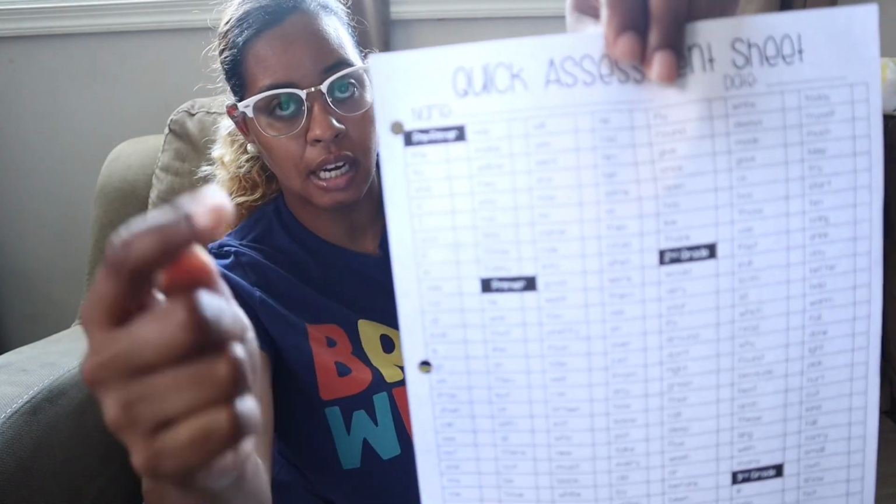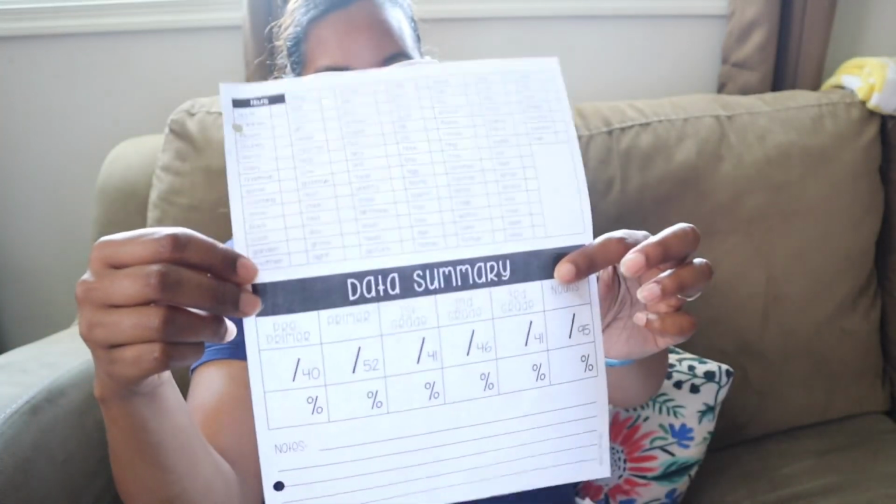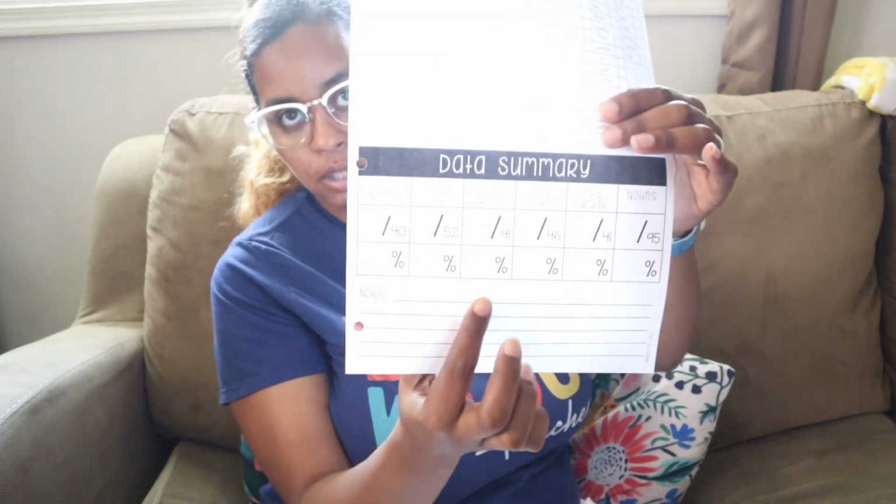Now, some quick data sheets that I wanted to share with you guys that came out of this, which I said is really great, is the fact that there's quick assessment sheets that give you the option to put a check beside each word instead of making copies of all of that. Then, like I said, on the 2nd page, they have the nouns and stuff. And so by the end of the year is when you'll do your data summary. And out of 40 pre-primer words, out of 52 primer words, 1st grade words, and so on and so forth, all the way to 3rd grade, you would just put the percentage and then a comment or notes.